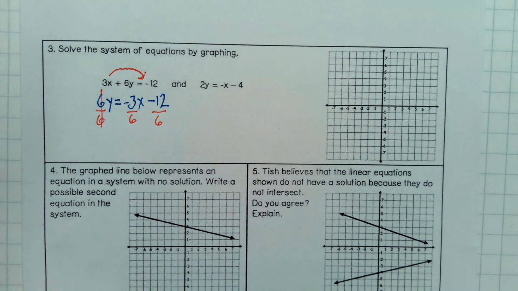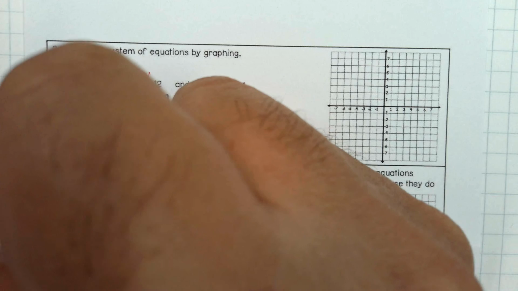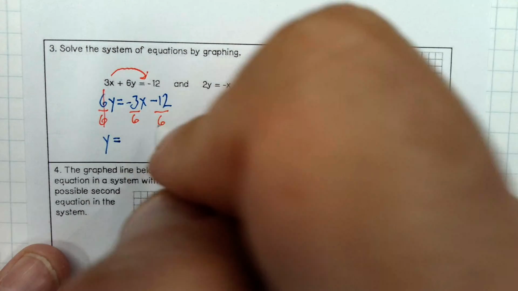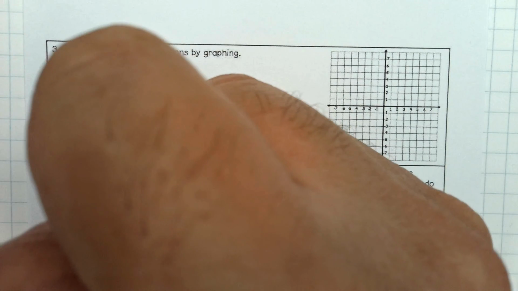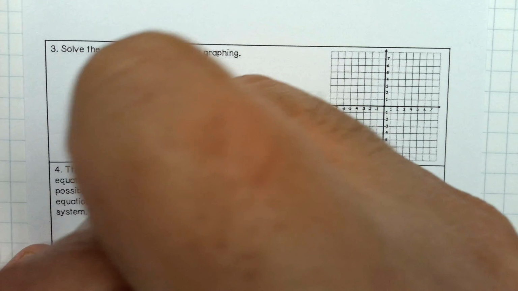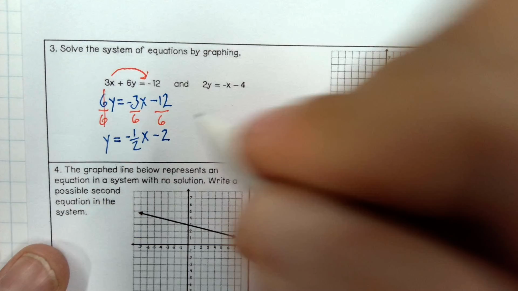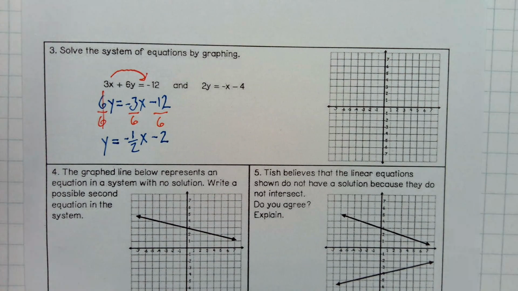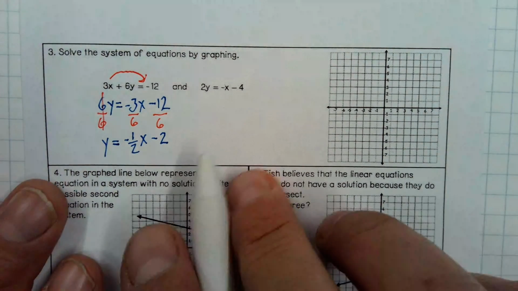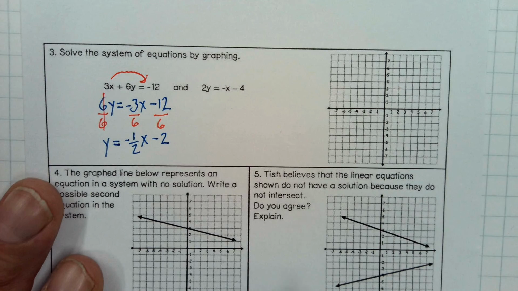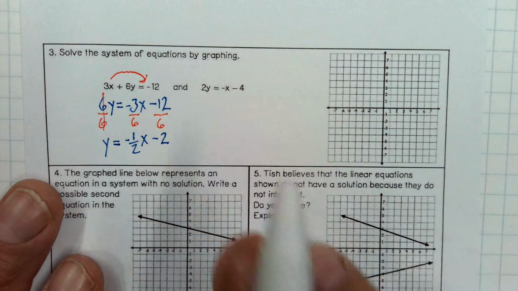And then let's get rid of the 6. So we'll divide out a 6 everywhere, and we get y equals negative 1/2 x minus 2. So there's one equation. Let's just solve the second one. This one's a little different, right? What do I need to do on this one?